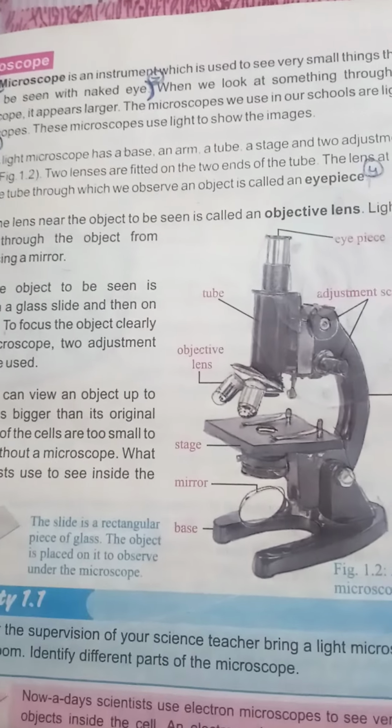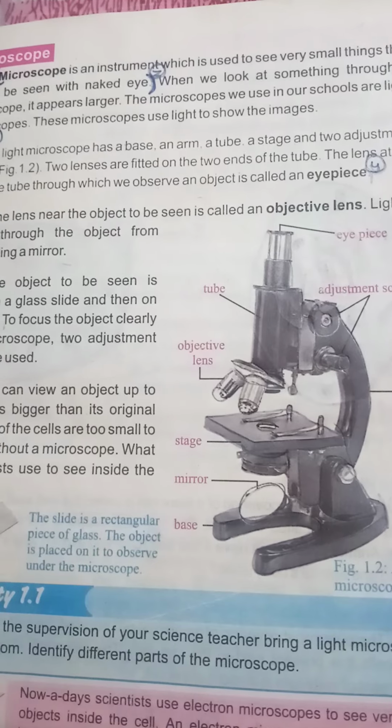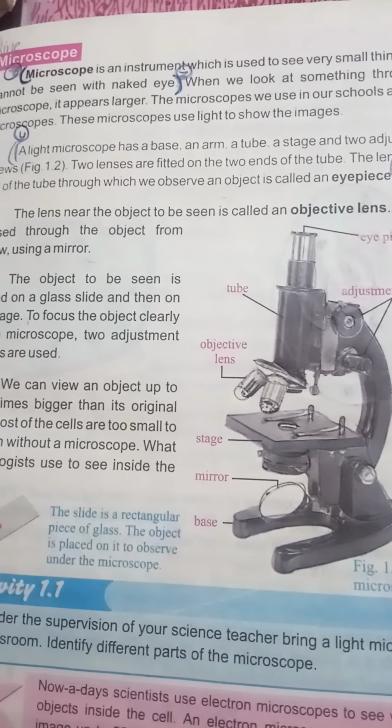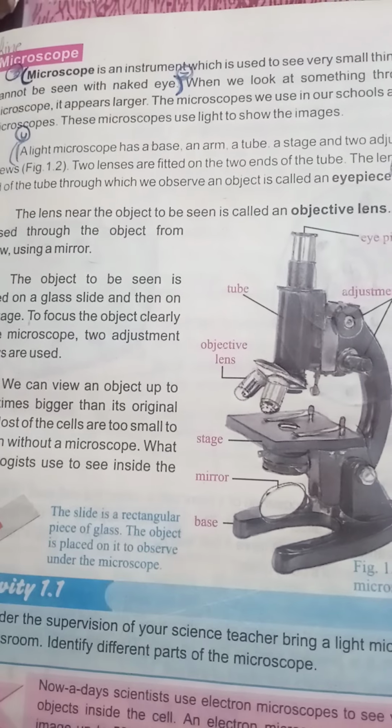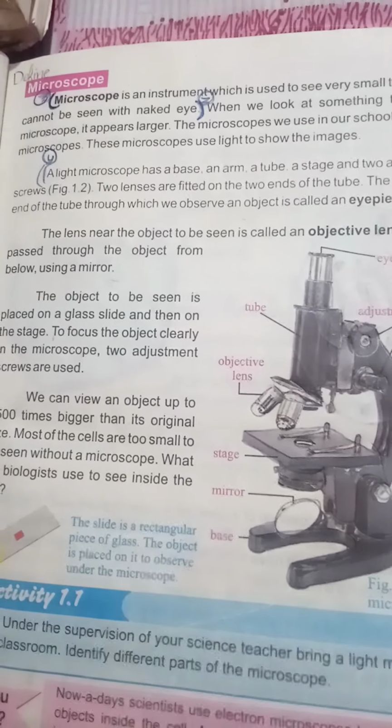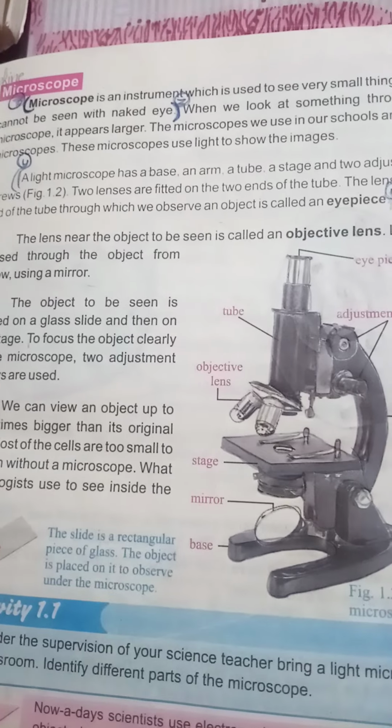Microscope. A microscope is an instrument which is used to see very small things that cannot be seen with the naked eye. When we look at something through a microscope, it appears larger. The microscopes we use in our schools are light microscopes. These microscopes use light to show the images.